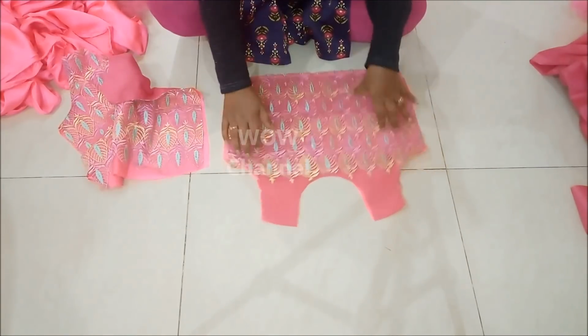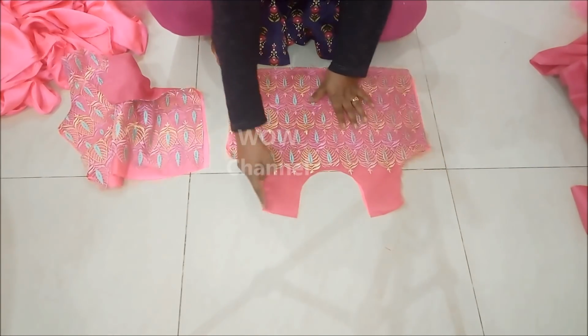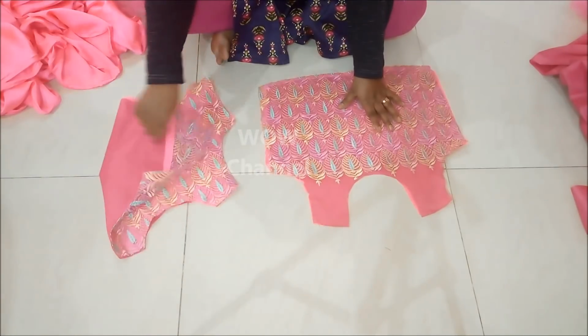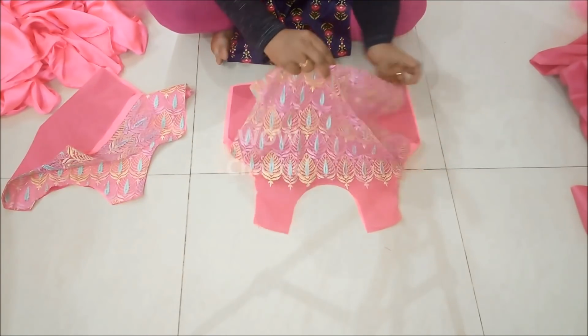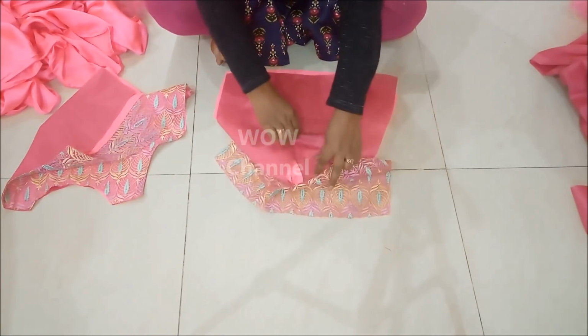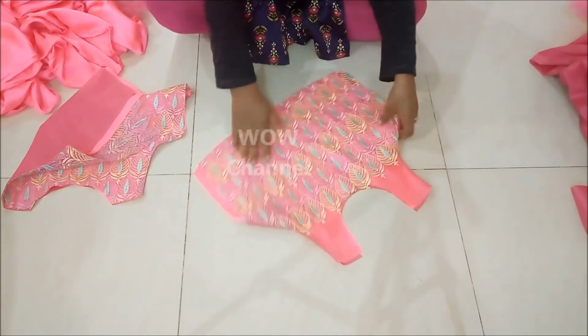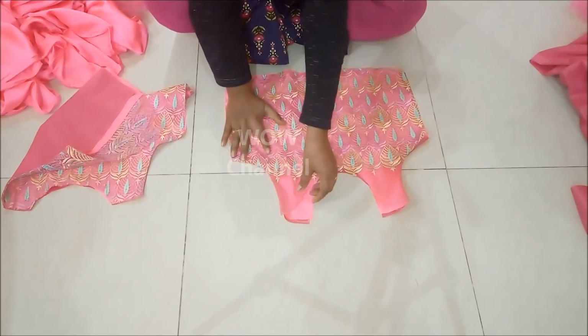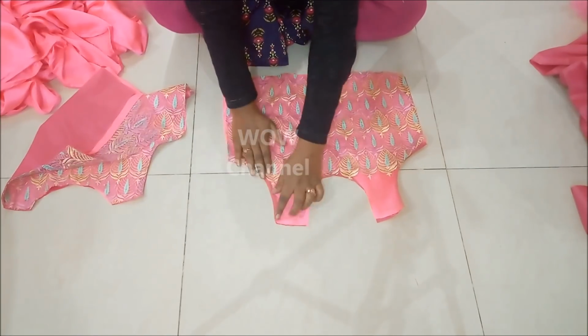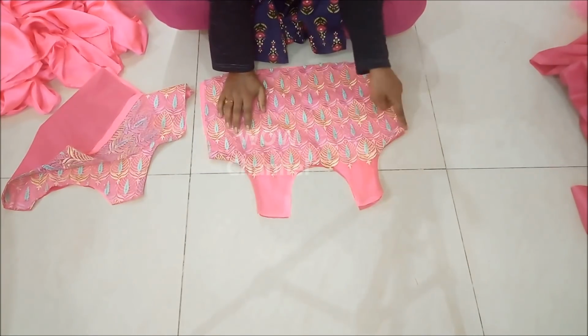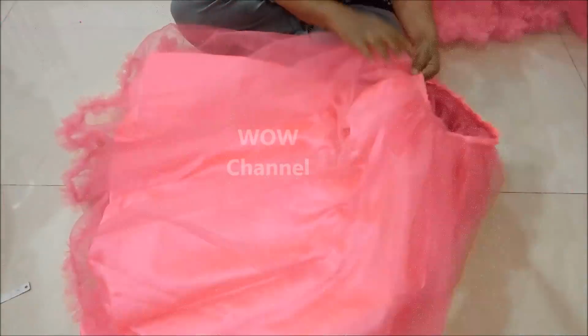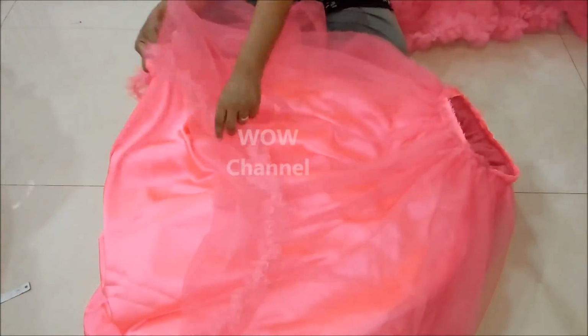Take your bodice pieces, make small cuts and turn the bodice pieces to the right side. Press these and do the top stitching. I have attached all the skirt pieces, as you can see.